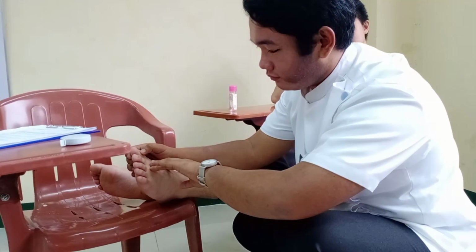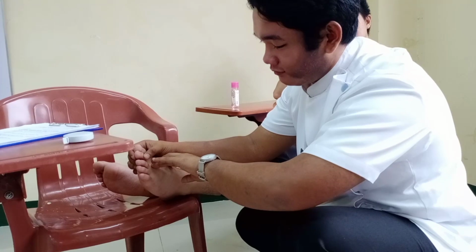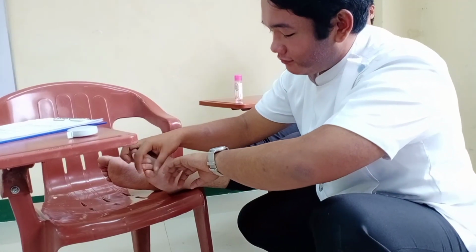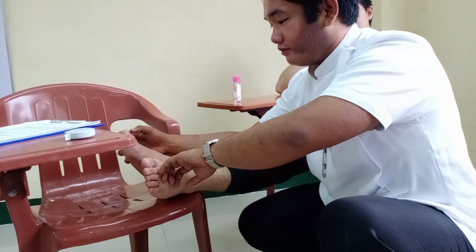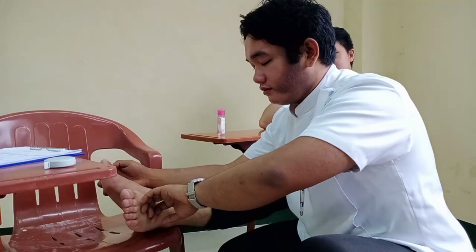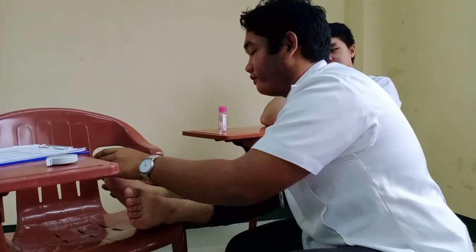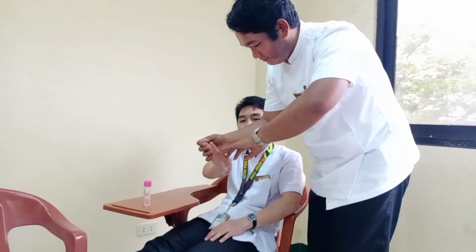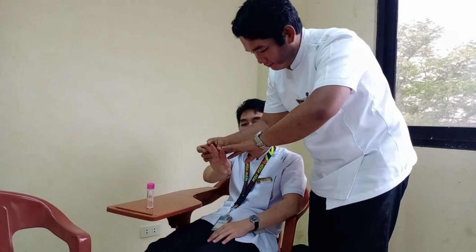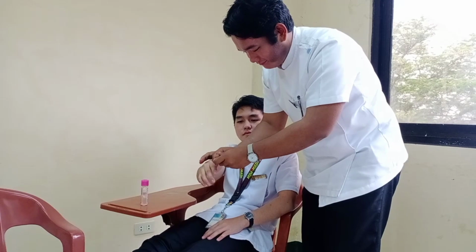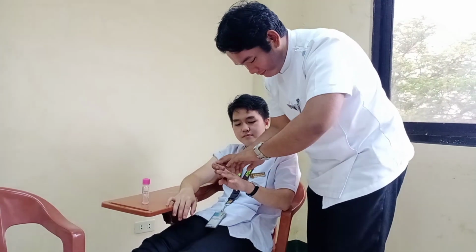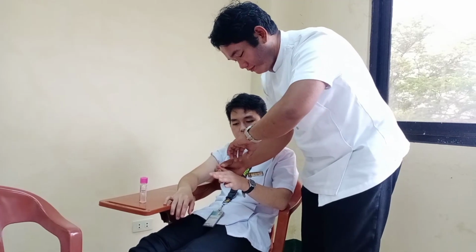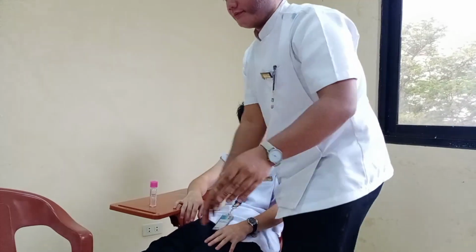This is used to monitor hydration and the amount of blood flow in the tissue. And then take note of how many seconds it takes for the color to return to its usual color.